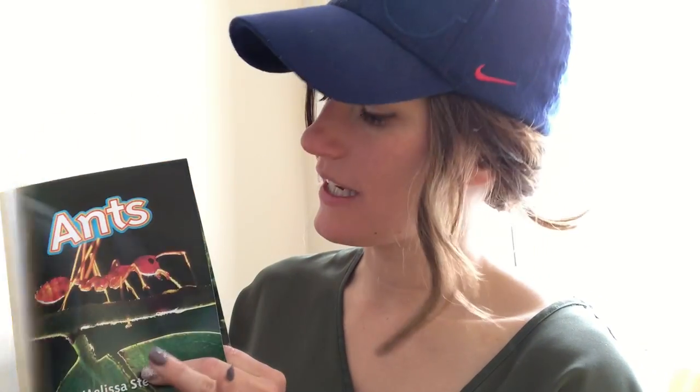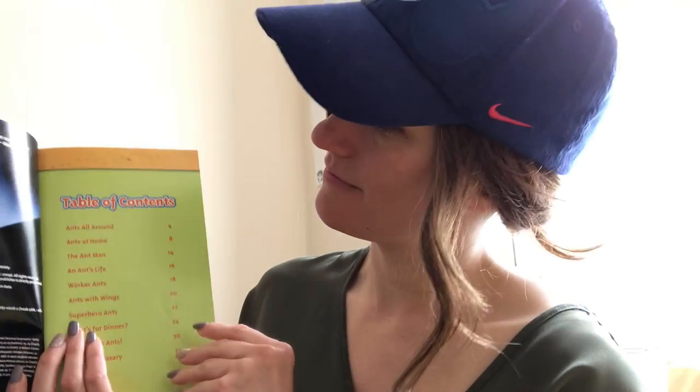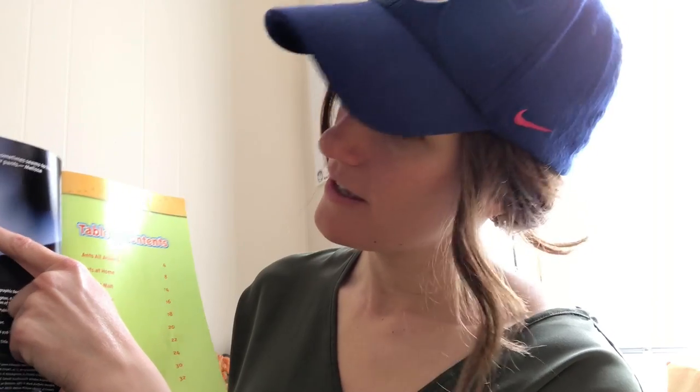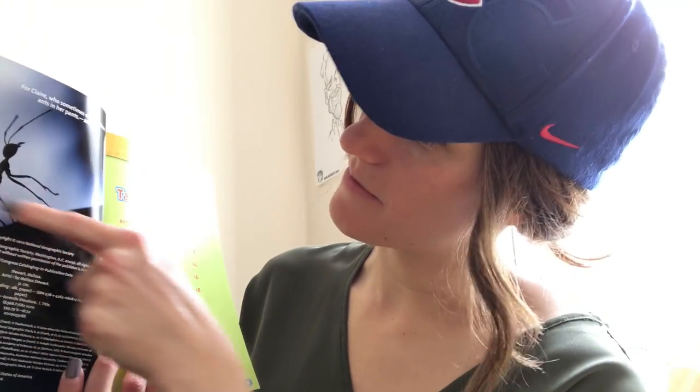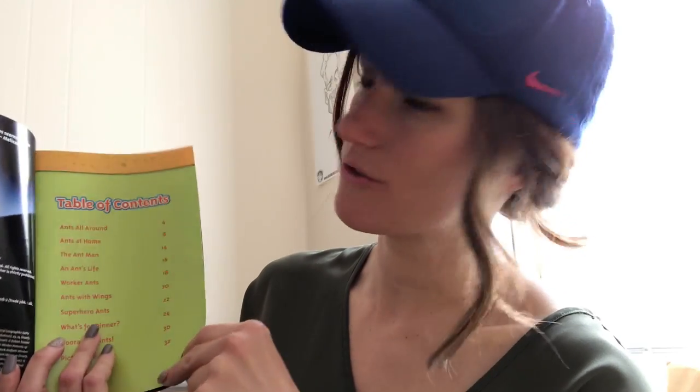A-N-T-S. Some of you have seen ants before. This one looks super big, but they're really small. And sometimes we see them in the classroom. So an ant is an insect, which means it has a head, a thorax, and an abdomen, and it's got 6 legs. That's a lot of legs. We only have 2. So look, here's the head, the thorax, and the abdomen. And there are its legs, 1, 2, 3, 4, 5, 6. Pretty crazy. It also has 2 antennae. Can you see it? 1, 2.